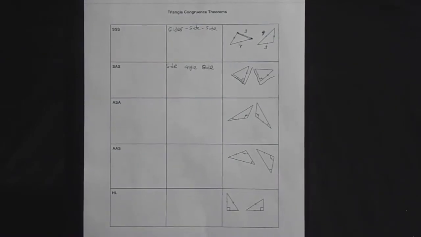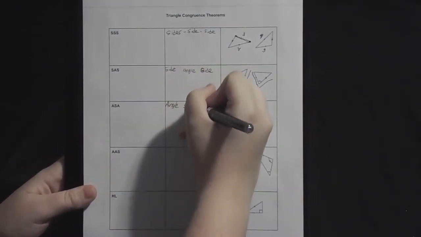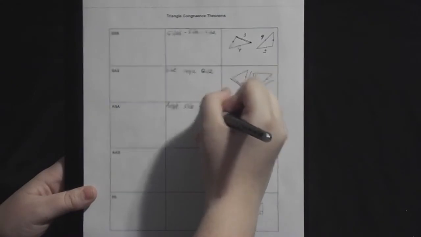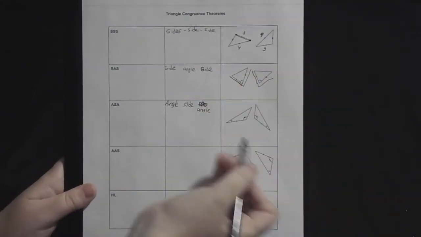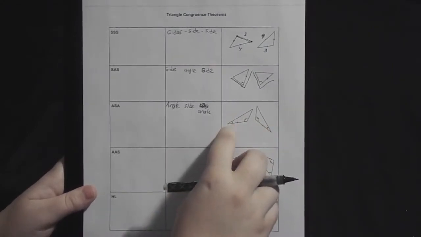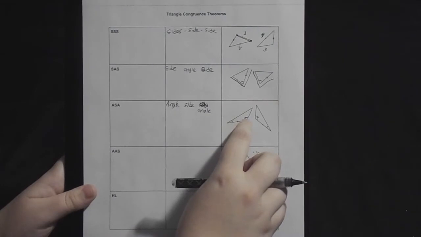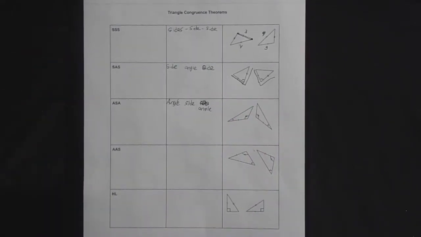The next one, ASA, stands for an angle, then a side, then an angle. So if you look, they both have one angle, and then it touches a side that shares another angle that ends up being the exact same on both triangles.